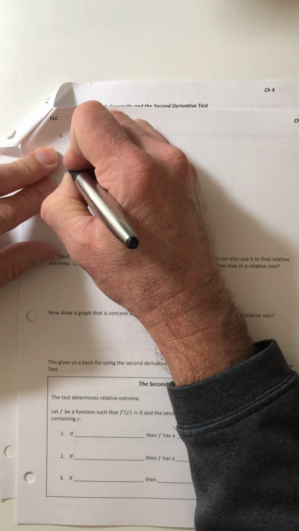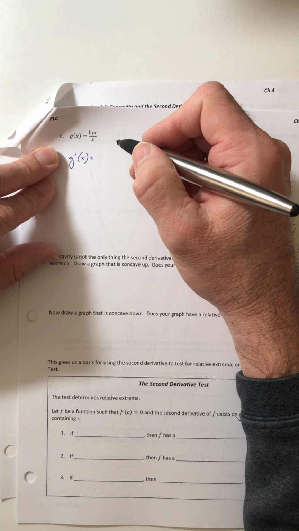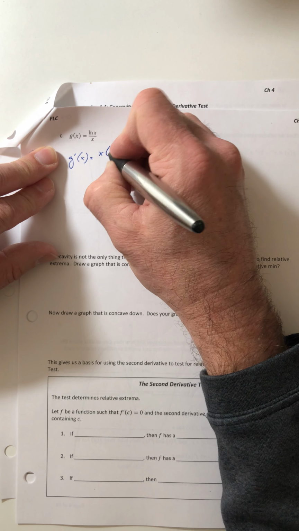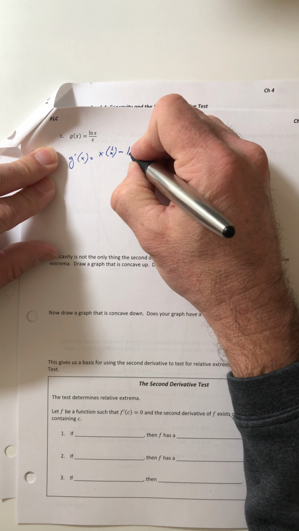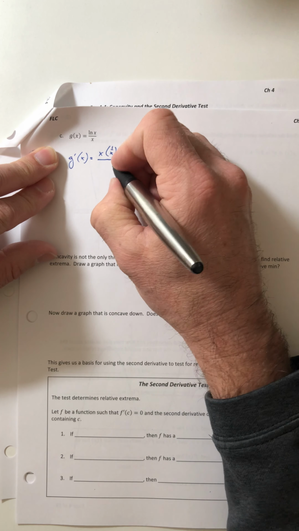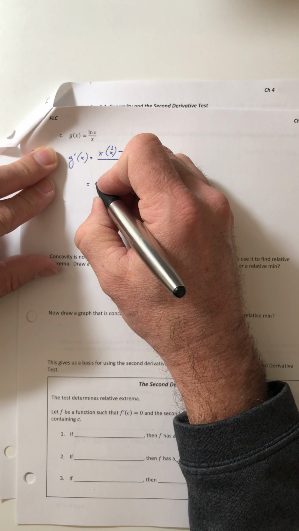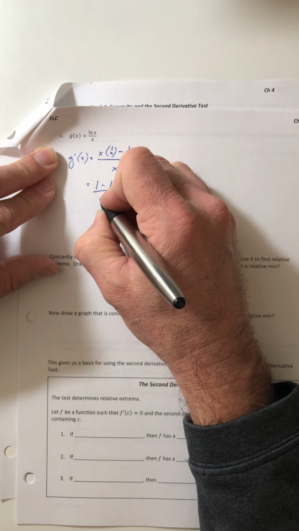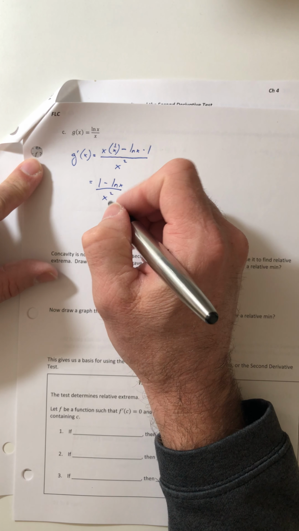So for the first derivative, we've got to use the quotient rule: low times the derivative of the high, minus the high times the derivative of the low, square the bottom, and there you go. So we end up with 1 minus ln of x over x squared. So we're not dealing with critical numbers.